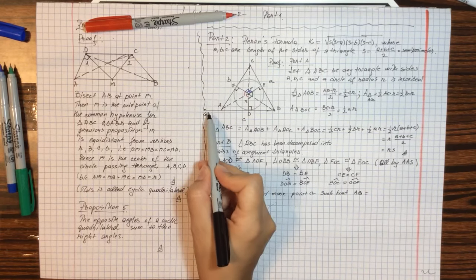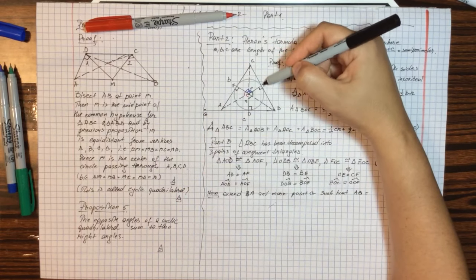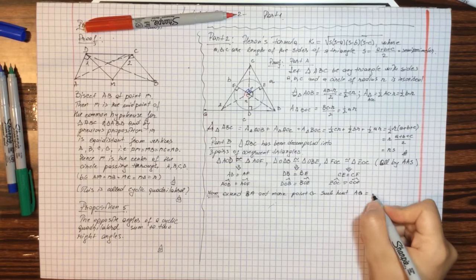So this length AG is the same as this other length here, CE.